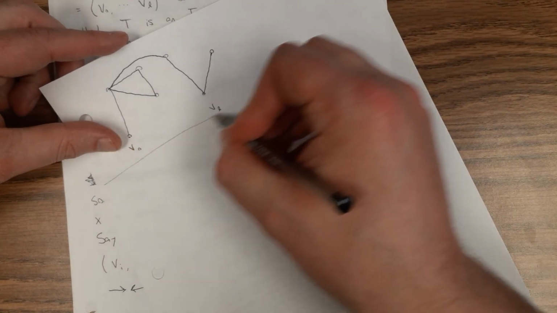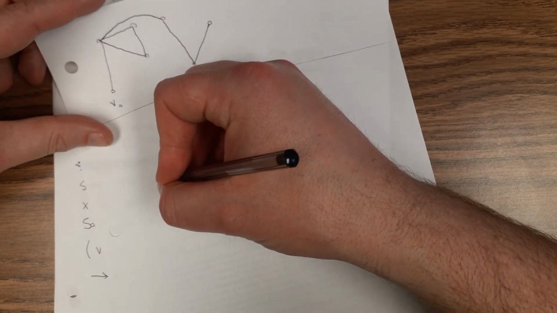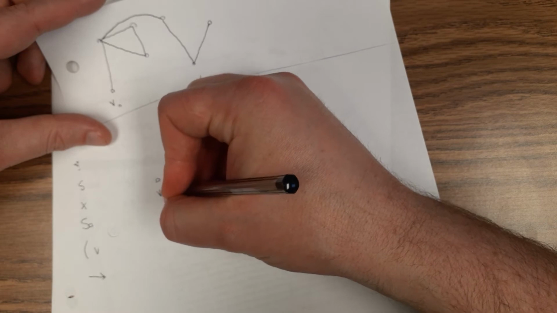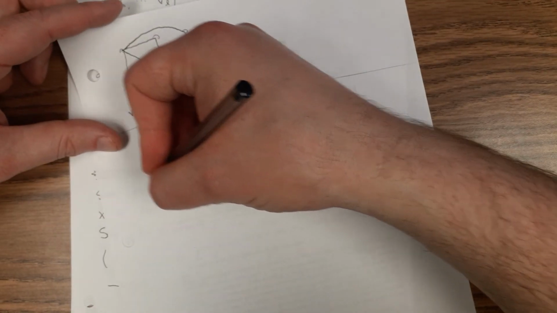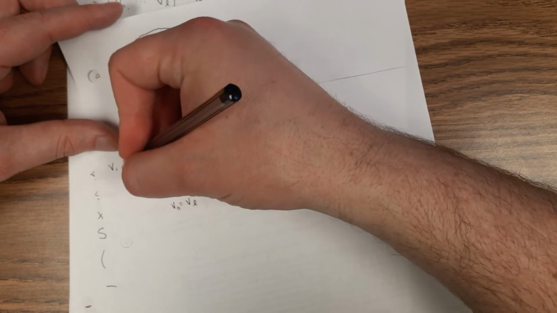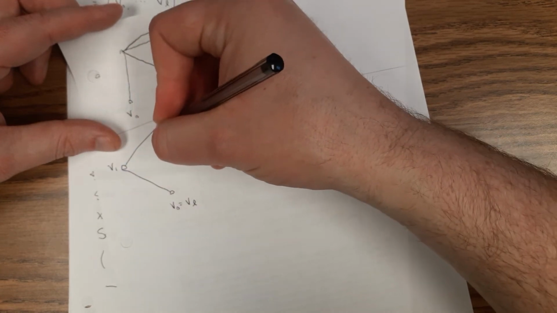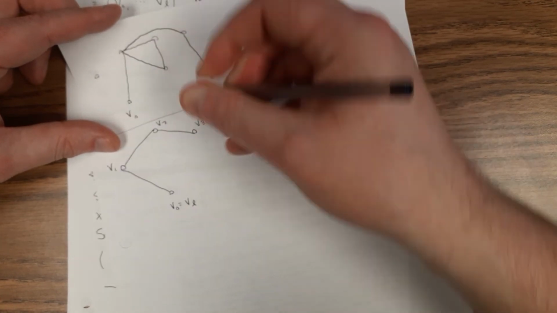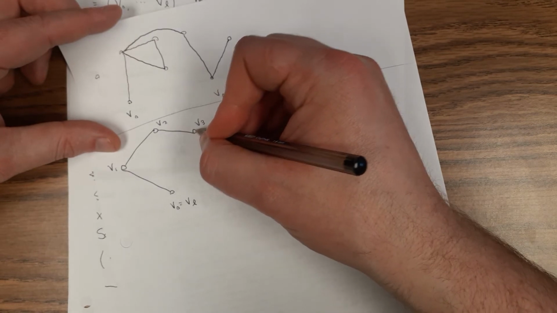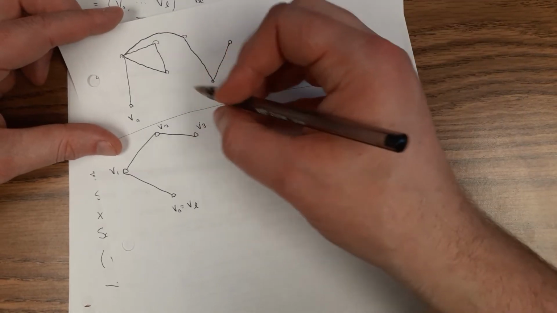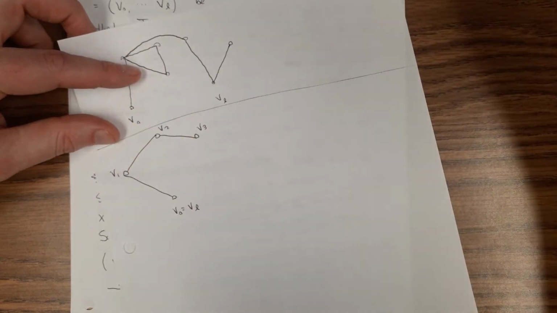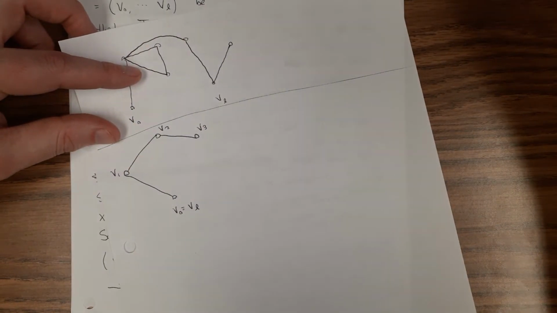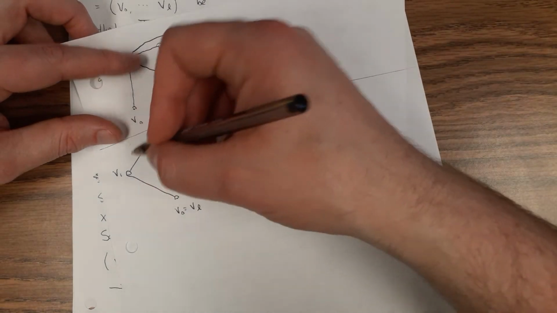So maybe I'll draw another picture. At this point, we know that V naught and VL are the same. Yeah, sorry, let me draw a different picture. I don't like that one.